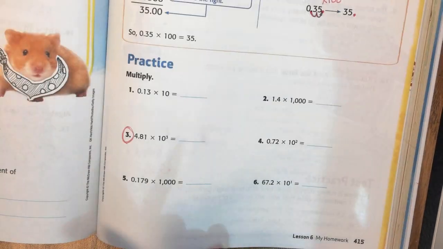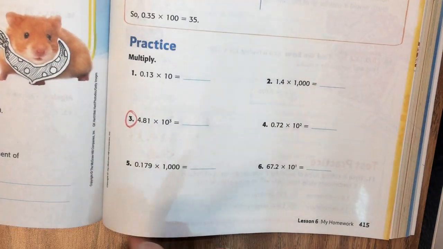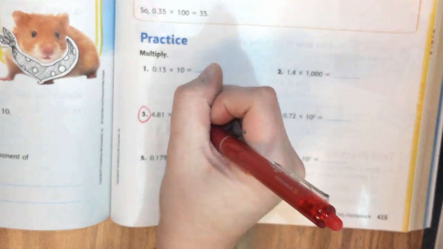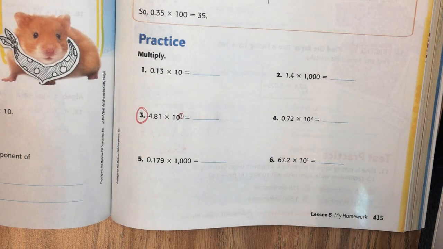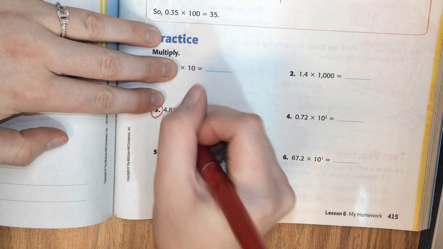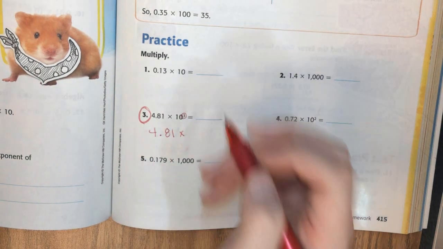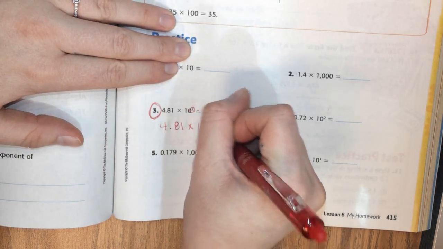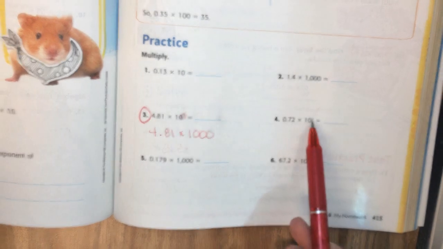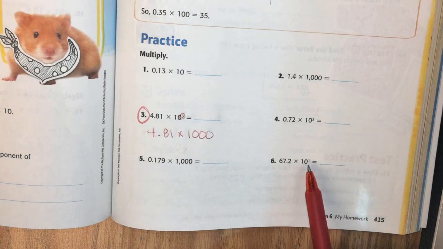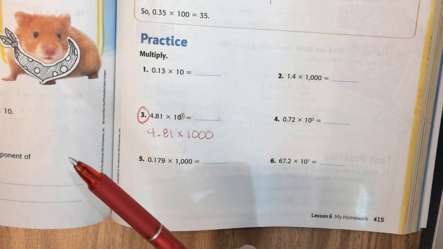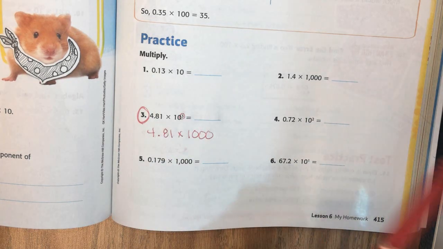Okay, so let's do number 3 real quick. We need to take a look at our exponent here. We need to think back to what an exponent is and what it does. I'm going to rewrite my equation so I know how many zeros my next number will have. 10 to the third power is a 1 with 3 zeros. 10 to the second power, a 1 with 2 zeros. 10 to the first power, a 1 with 1 zero. Whatever the exponent is, a 1 with that number of exponent zeros.